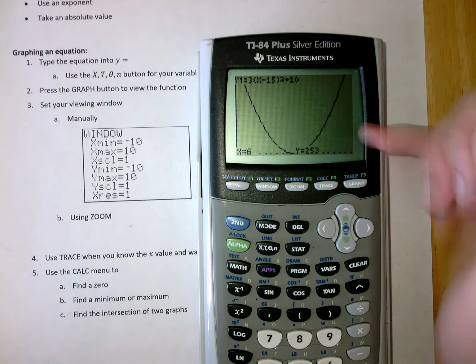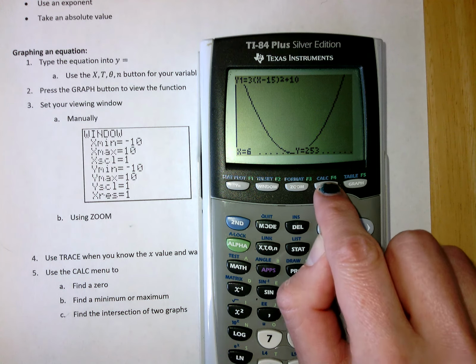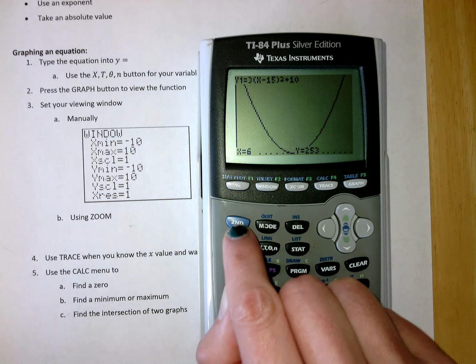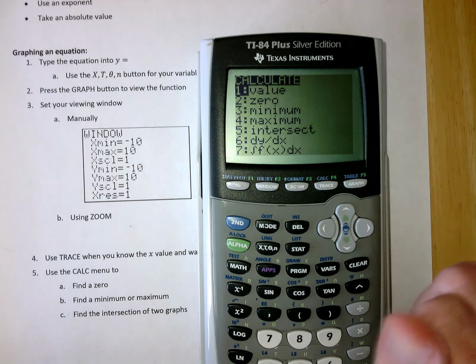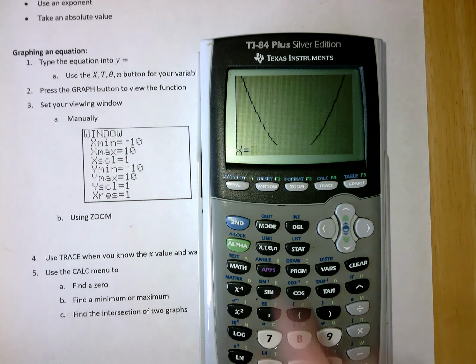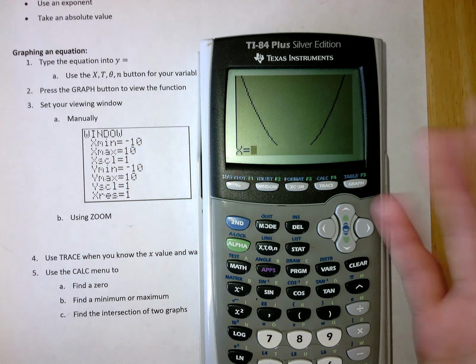Now, there's also a way to do that if you go into the calculate menu. So see above trace, it says calc, and it's the matching color to your second button. So if I do second and the trace button, you can also use option 1 value. And if you choose that, then it jumps you down to where you can type in the X value. But honestly, I don't know why you do that. It's extra buttons to push.